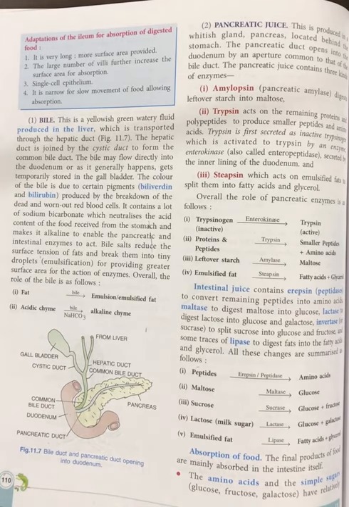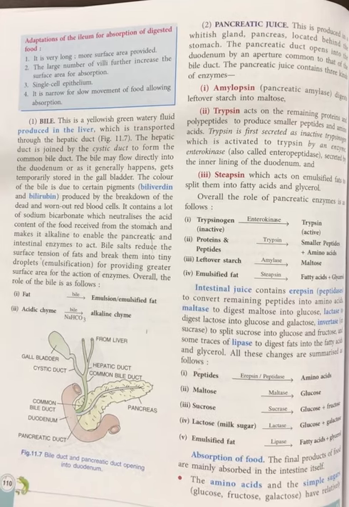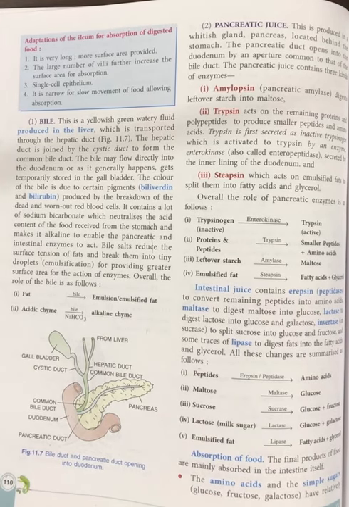Then bile salts reduce the surface tension of the fats and break them into tiny droplets. This process is called emulsification, providing greater surface area for the action of enzymes. Another function of the bile is that it reduces the surface tension of fats. The fats are broken down into tiny droplets, and this process is called emulsification, and that provides a greater surface area so the enzyme can act in a better way.